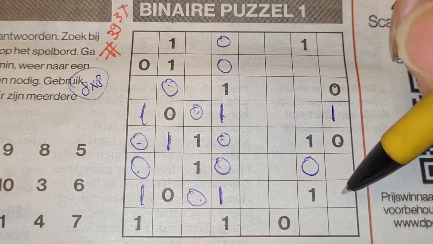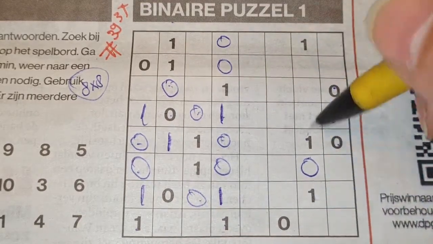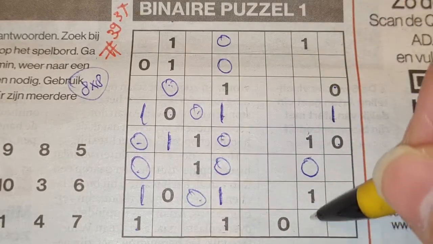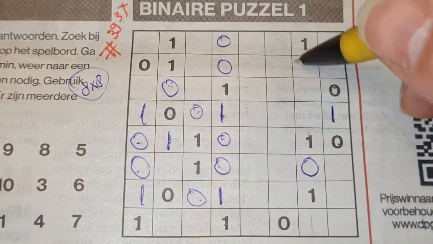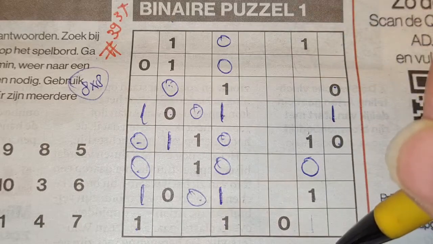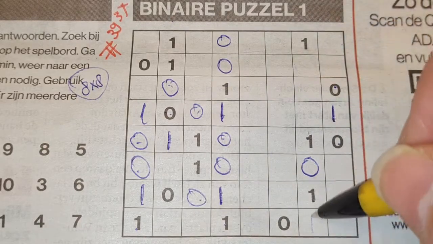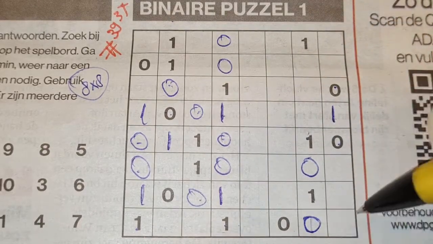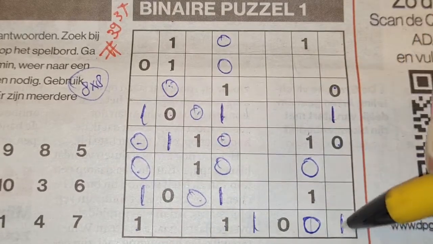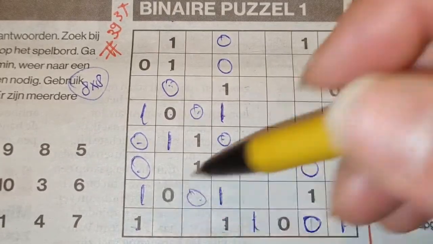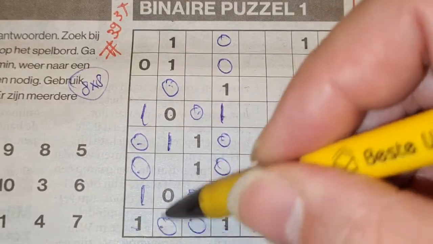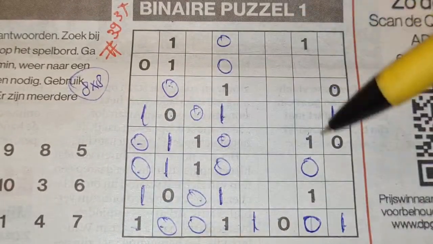Interesting. We have here 3 ones. If I place number 4 here, the 4th one, then we have 3 O's in a row in this column. Not allowed, one of the rules. So this cannot be 1. This should be an O. Double O, here 1, there 1. 4 ones we have here. So the rest are O's. Double O, here 1, there 1.